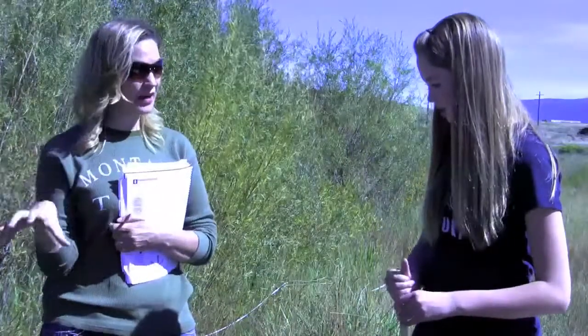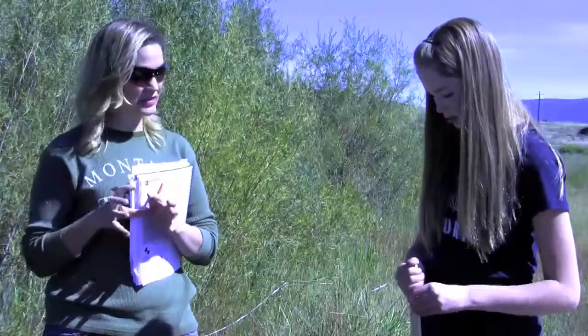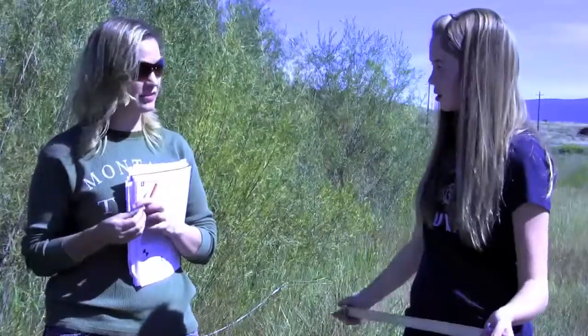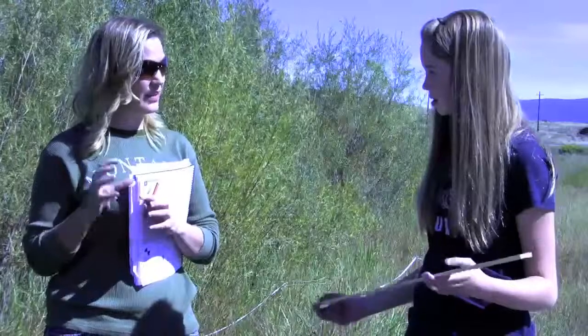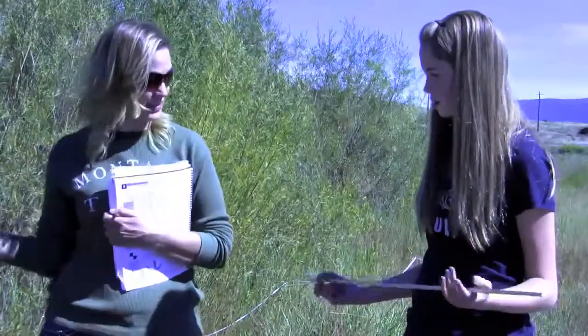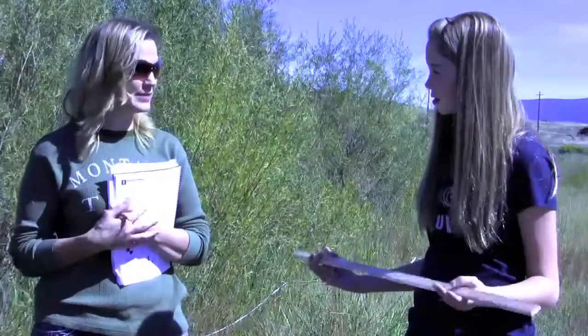So rocks and complexity inside of the stream is also not only for where the macroinvertebrates are hanging out, but where those baby fish are hanging out as well. So that's another piece that we're looking at, because maybe we're missing the complexity here to provide good habitat.